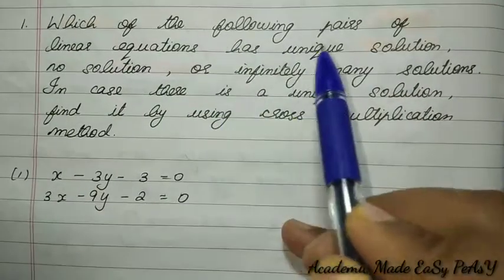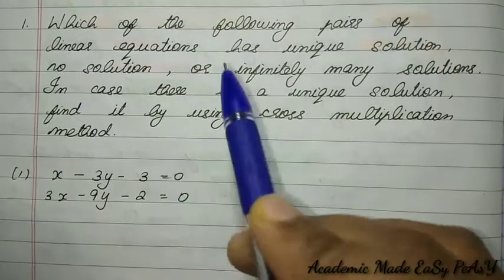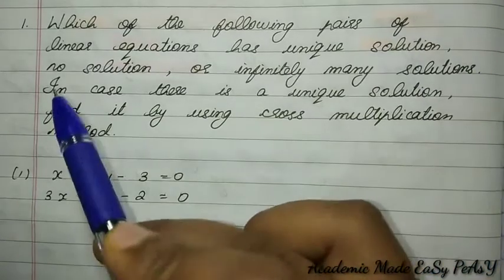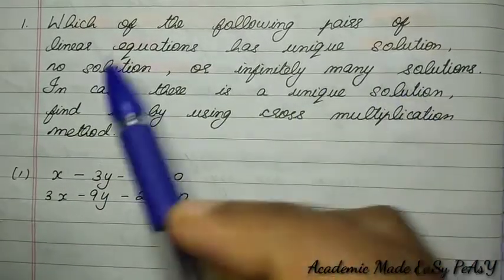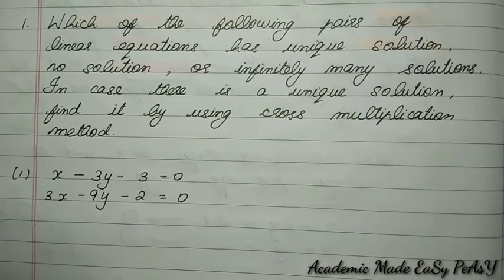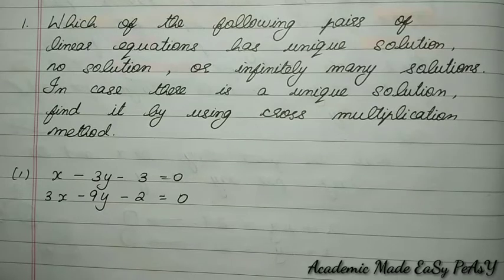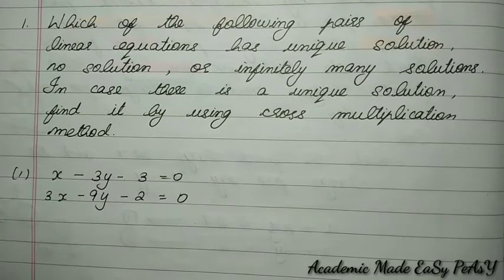Question 1. Which of the following pairs of linear equations has unique solution, no solution, or infinitely many solutions? In case there is a unique solution, find it by using cross multiplication method. So they are saying that there are some pair of linear equations that are given. So just check whether it has a solution or it does not have a solution or infinitely many solutions. So in case if we have unique solution, then we have to find the solution for the given pair of linear equations through cross multiplication method, or else we can just leave it like that.